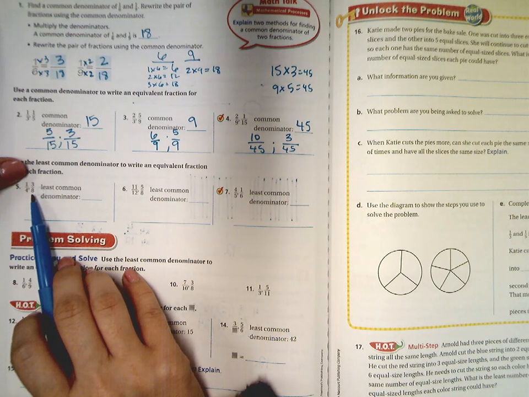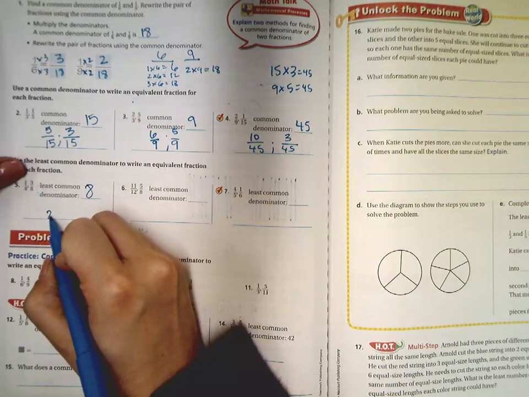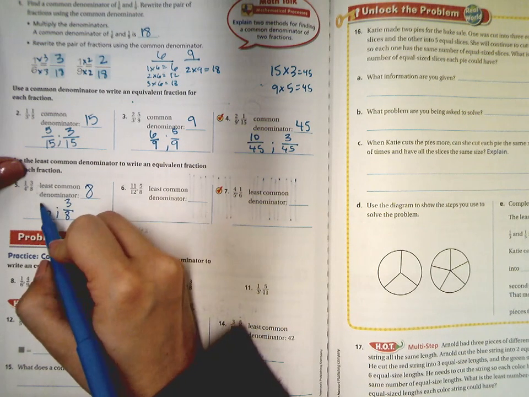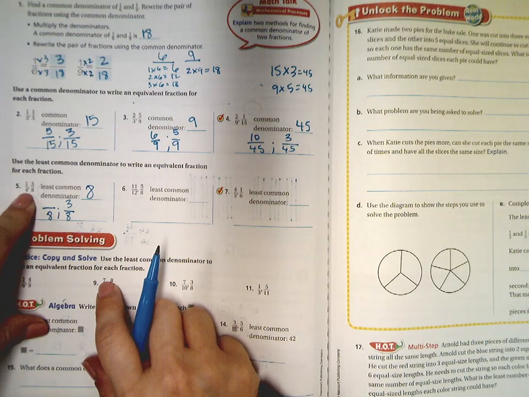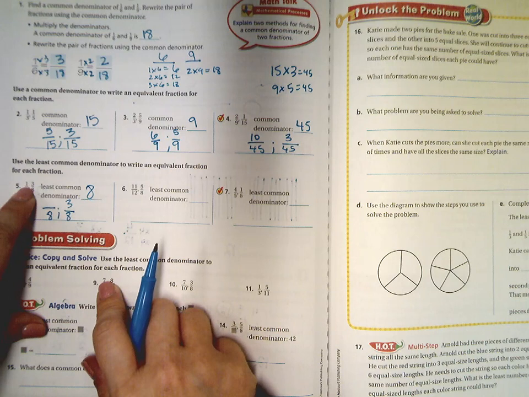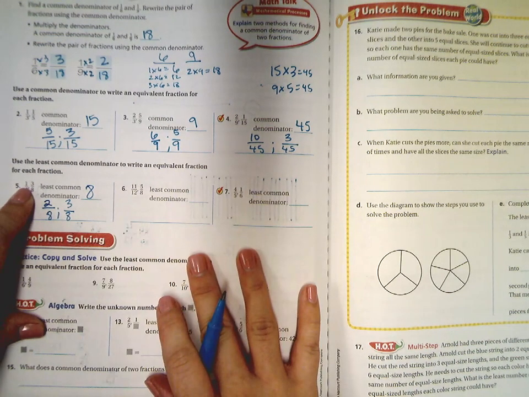Denominator for 4 and 6. So to rewrite only one of my fractions, how did I get to 8 from 4? I multiplied by what? What did I multiply 4 by to get to 8? 2. So I'm going to multiply 1 by 2, and that gives me 2. Simple enough, right?